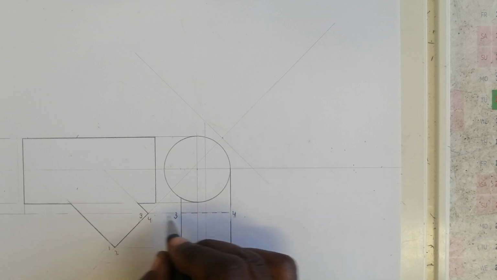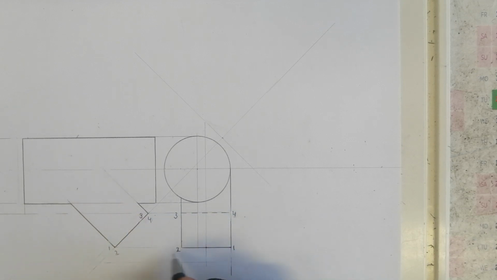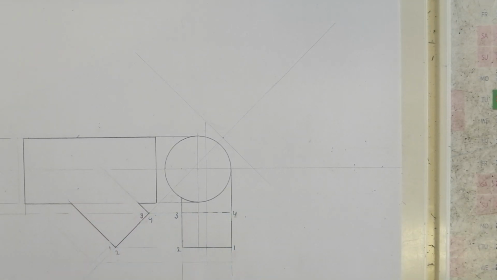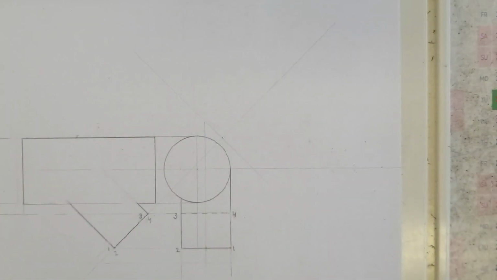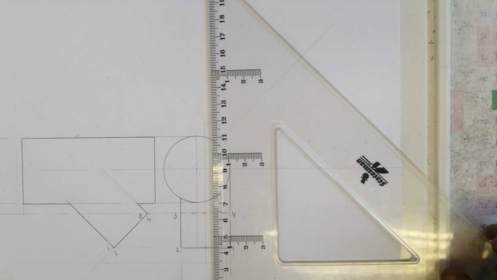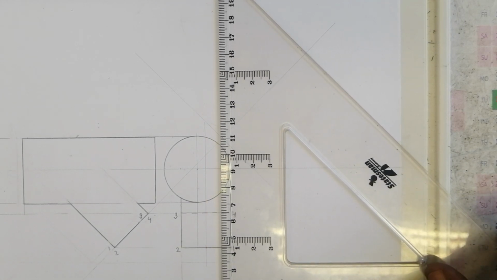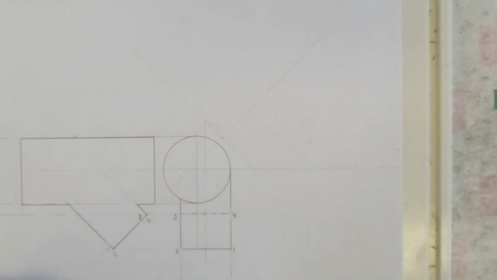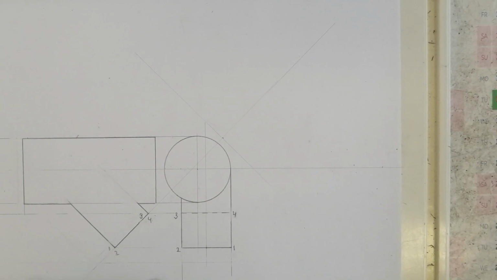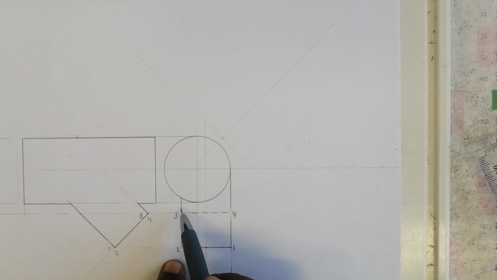So we project them, 3 and 4 they are there, 1 and 2 they are here. So first let's get the line of interpenetration. Now on the left hand side we have 2 and 3.